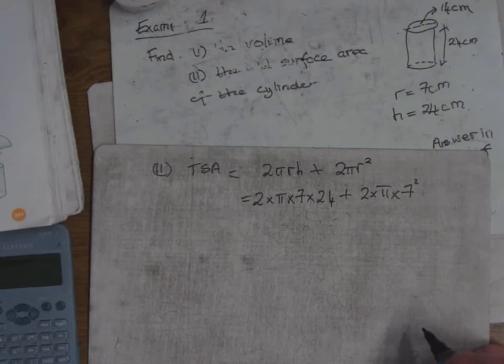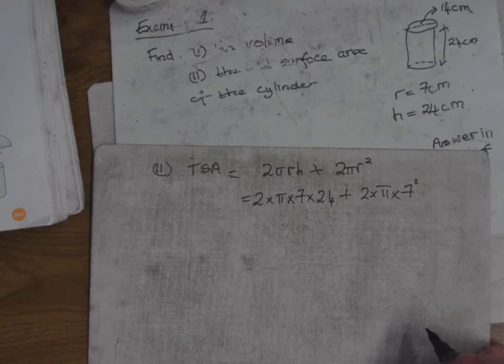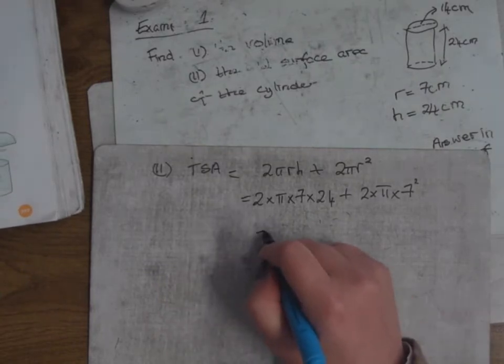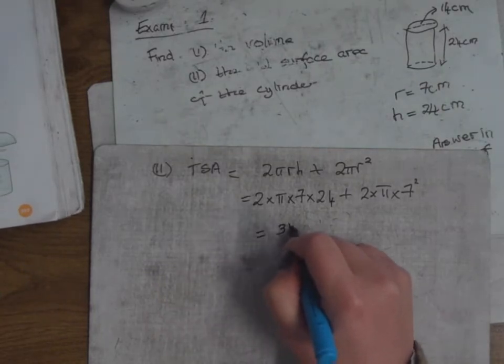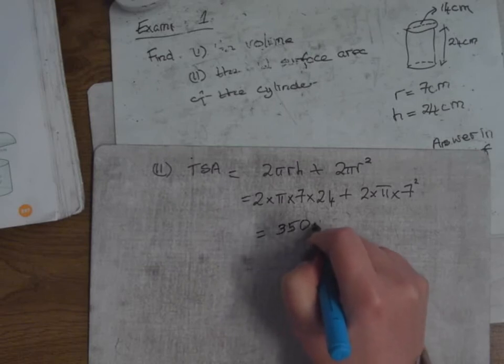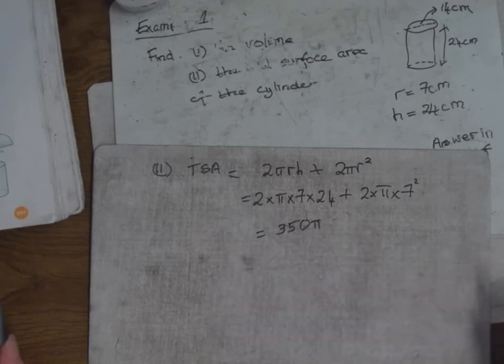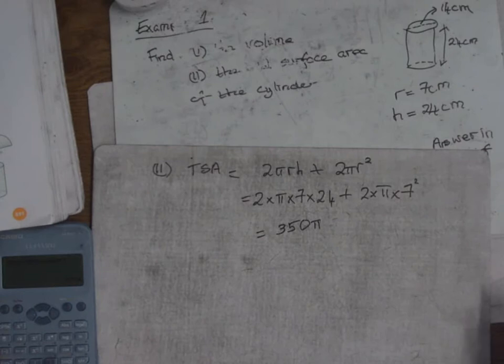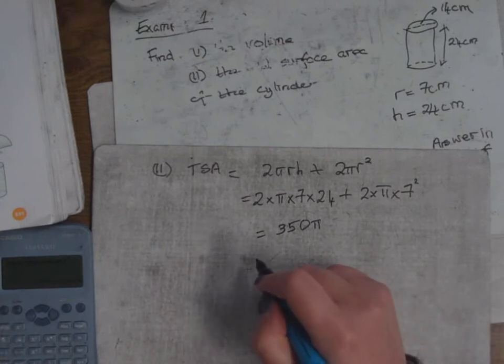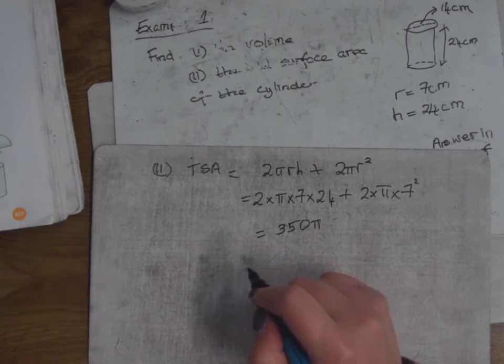Into the calculator and you'll get that answer in terms of pi. But if I said correct to one place of decimals, what would you now press? S to D. So press S to D and that will give you the decimal.